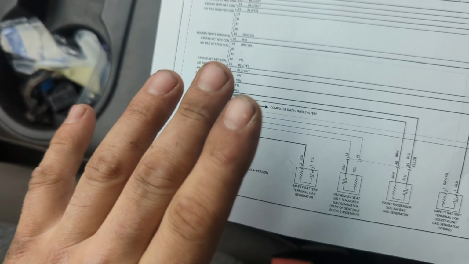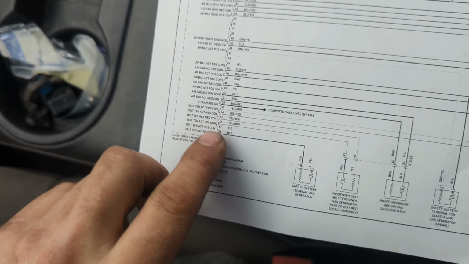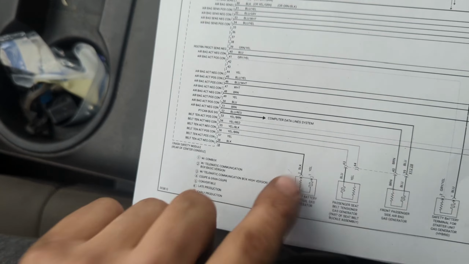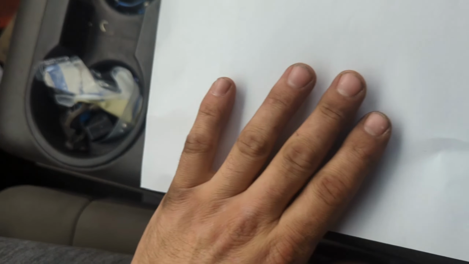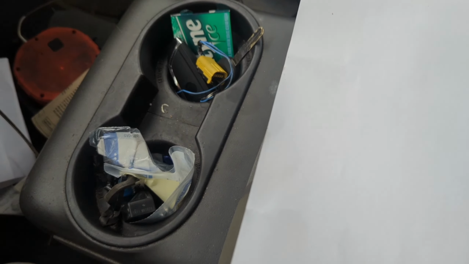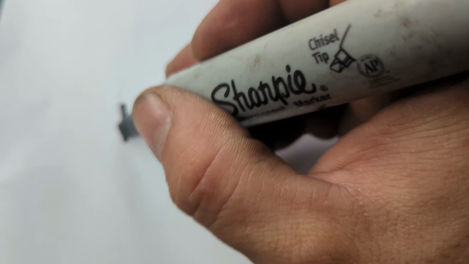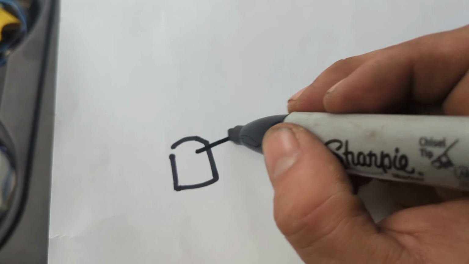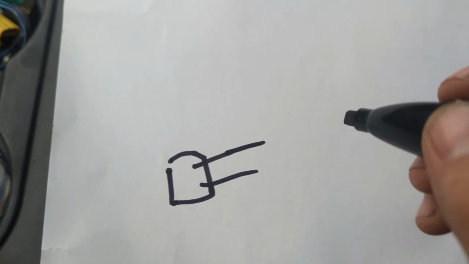The way that this works is we get a positive and negative coming down. I'm going to try to draw this out for you guys as best as I can. I am no artist, so bear with me. We are going to have our control module, with two wires coming out of it.